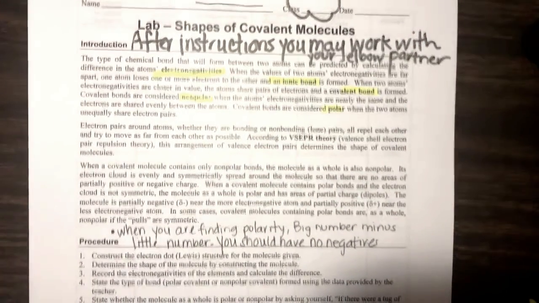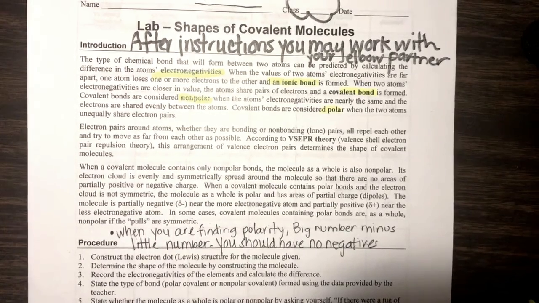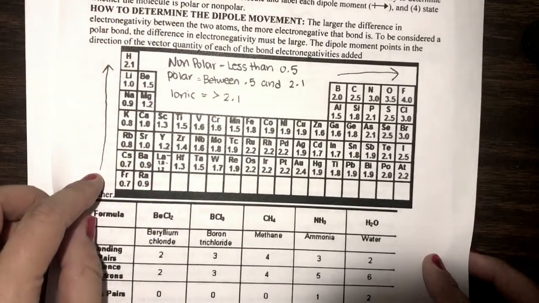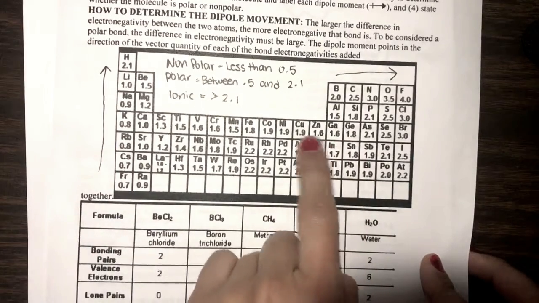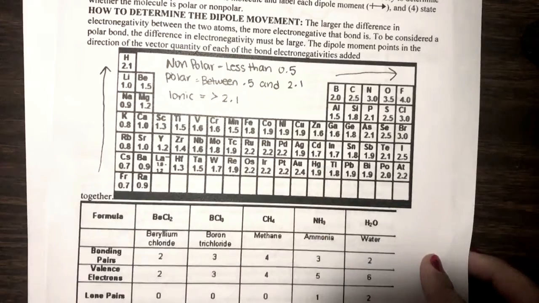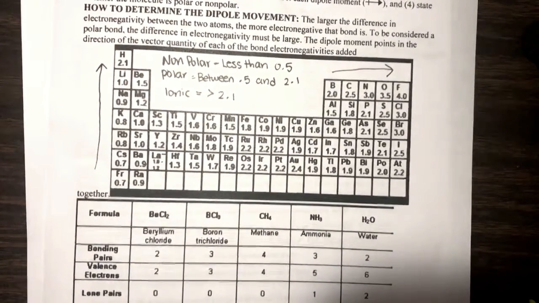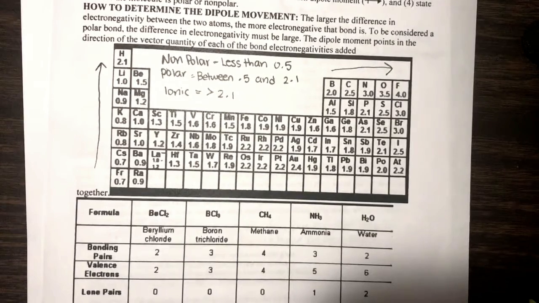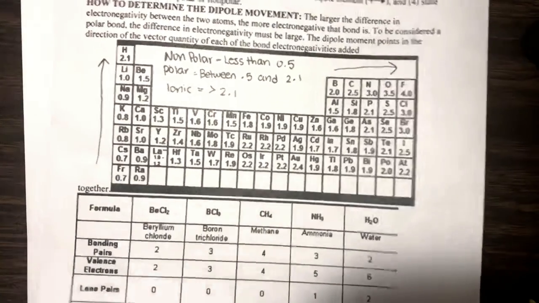The type of chemical bond that will form between two atoms can be predicted by calculating the difference in the atoms' electronegativities. So the difference of electronegativities, that's when this comes in, because you're going to subtract. That's what difference means. So these numbers are the strength of that particular atom's electronegativity. Electronegativity means it's the affinity for an electron, like how strong is it to take electrons or share electrons, or vice versa, how weak is it?